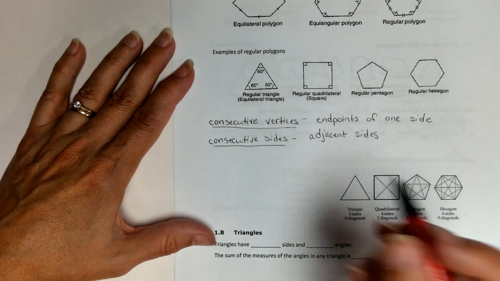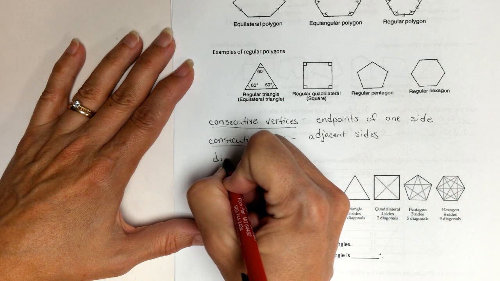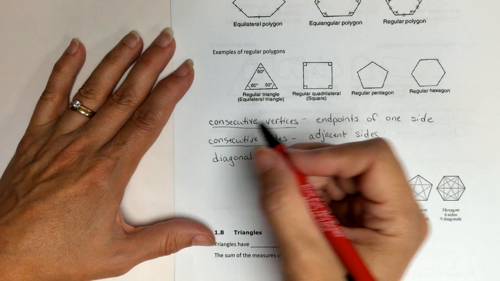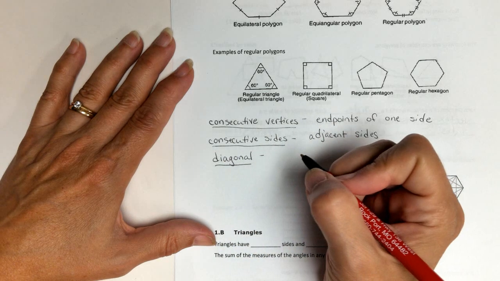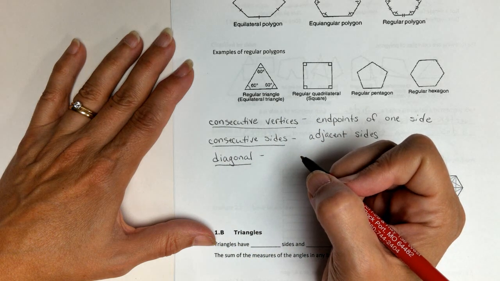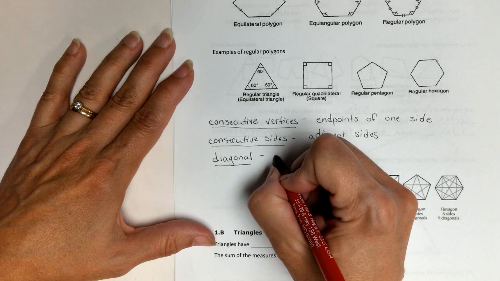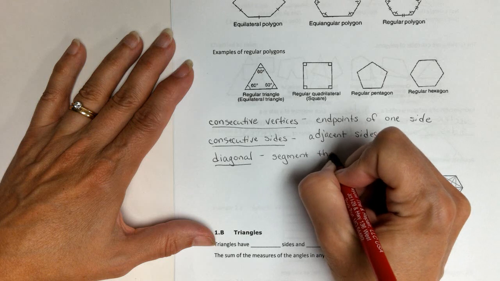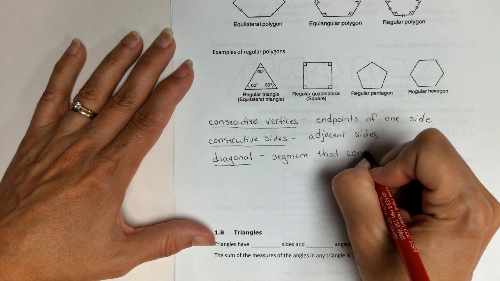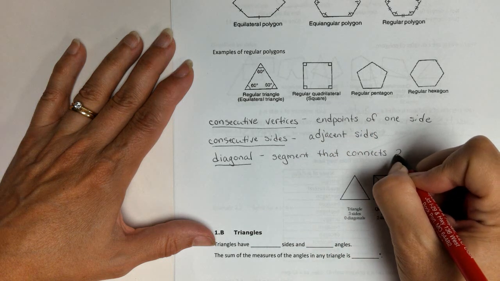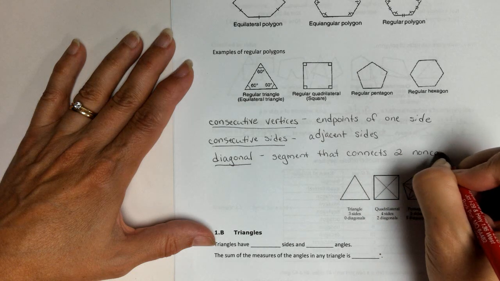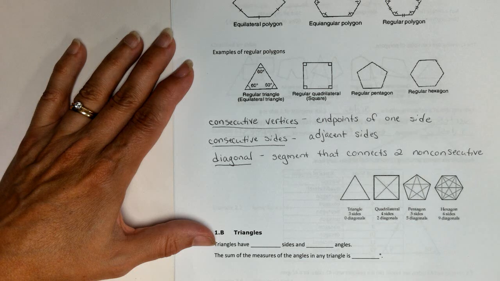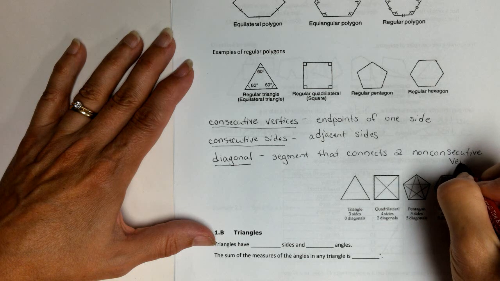Then also we have diagonal. We use these a good bit. A diagonal connects two non-consecutive vertices. A segment that connects two non-consecutive, that looks funny, vertices.